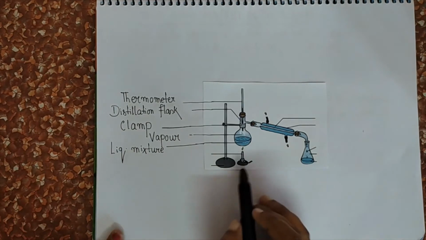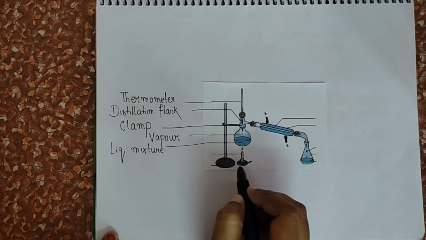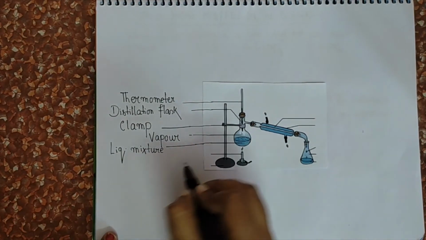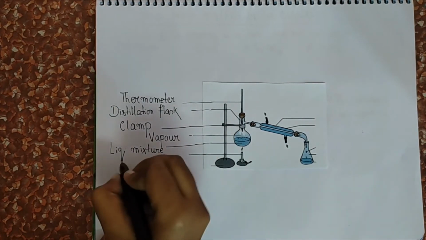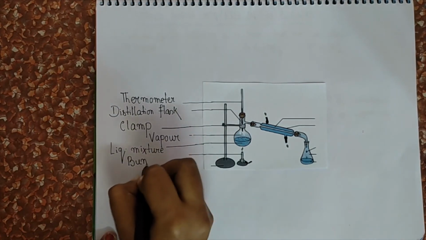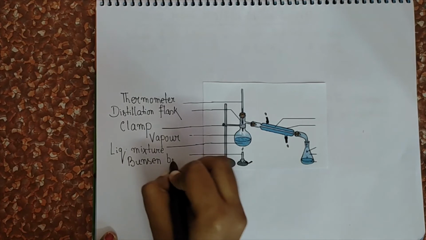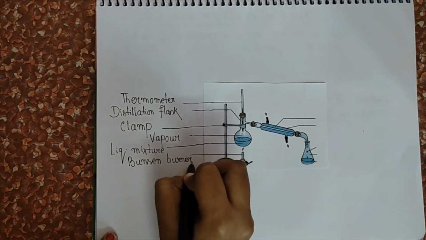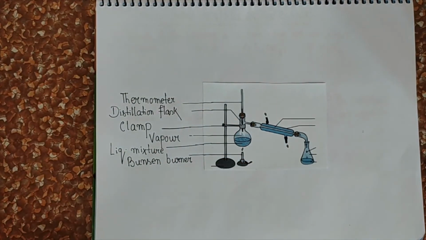Now the next one, what is this? Yes, this is the Bunsen burner, because we have to heat the mixture in distillation. We can apply the distillation technique when the boiling points of the components of the mixture are distinguishable enough.